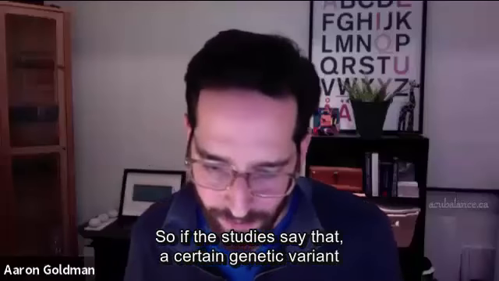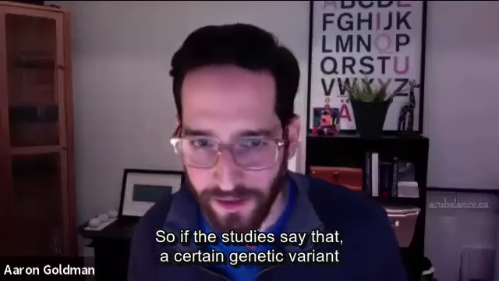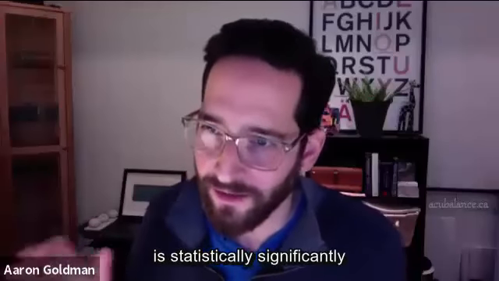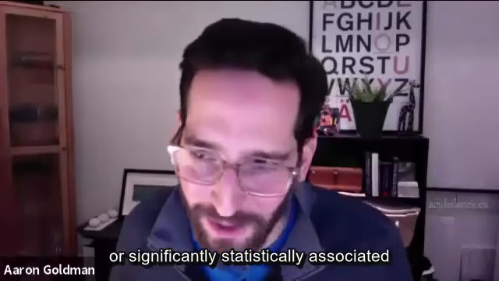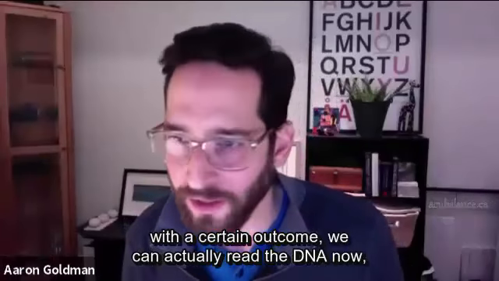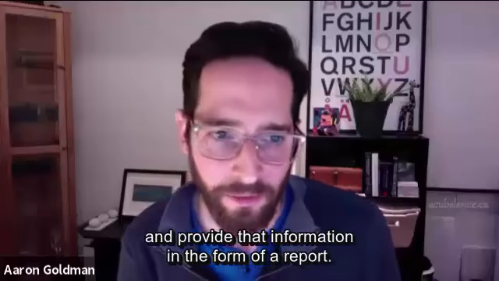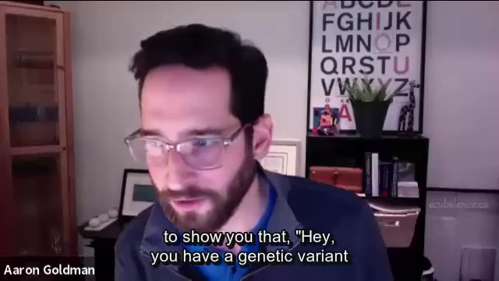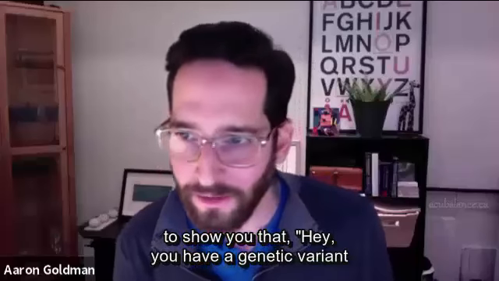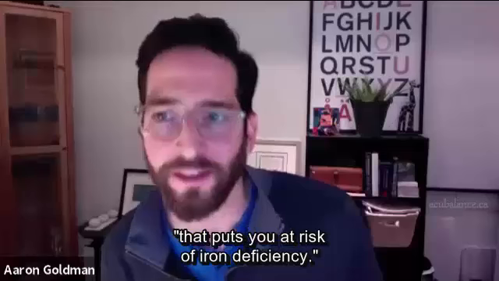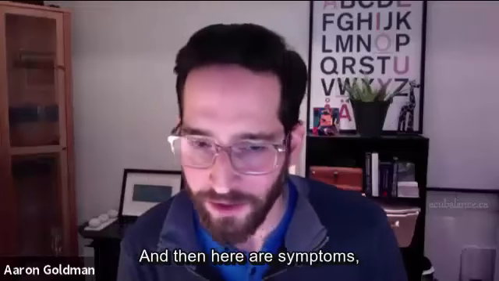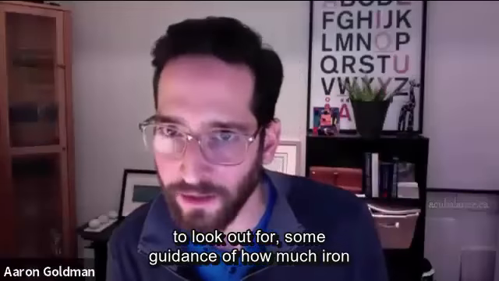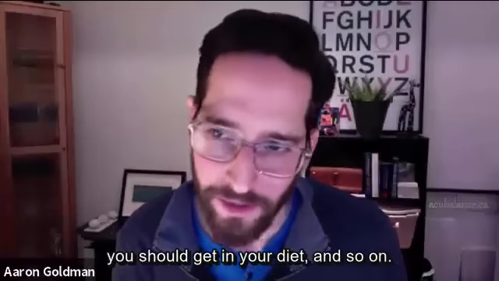So if the studies say that a certain genetic variant is statistically significantly associated with a certain outcome, we can read the DNA and provide that information in the form of a report to show you that you have a genetic variant that puts you at risk of iron deficiency. And then within the report, we can say here are symptoms to look out for, some guidance on how much iron you should get in your diet, and so on.